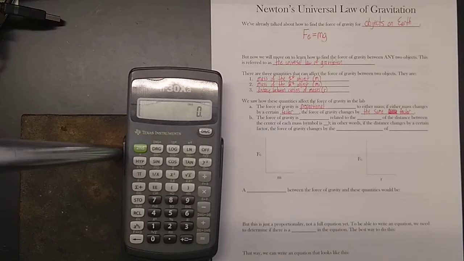And we also saw that when we changed both masses by some factor, we had to take the product of the two factors of change. So if we doubled one mass and tripled the other, doubling is times 2, tripling is times 3. We take 2 times 3 and we get 6. The new force of gravity should be 6 times as big.